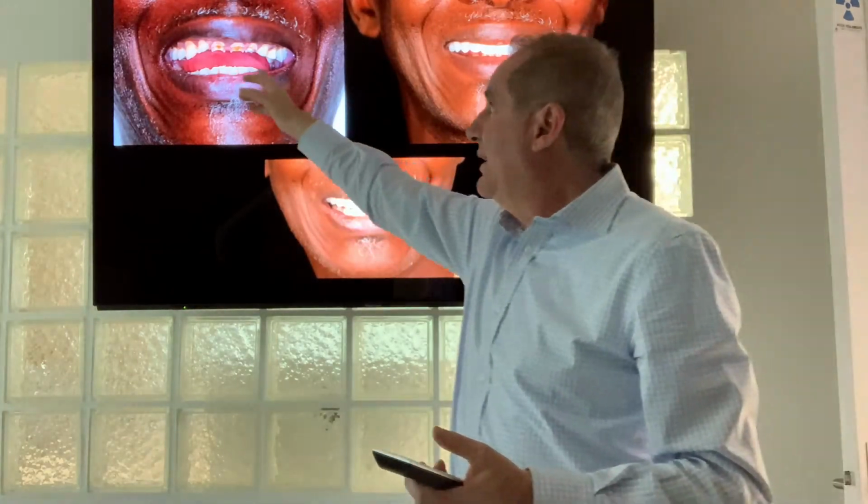If you don't increase the vertical dimension here, and you do the veneers or the crowns, the patient will break everything. You need to increase the vertical dimension.